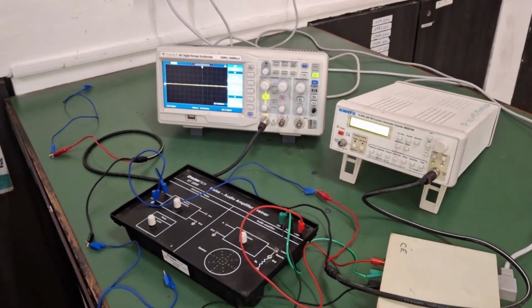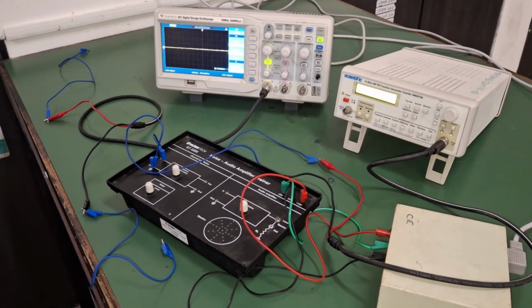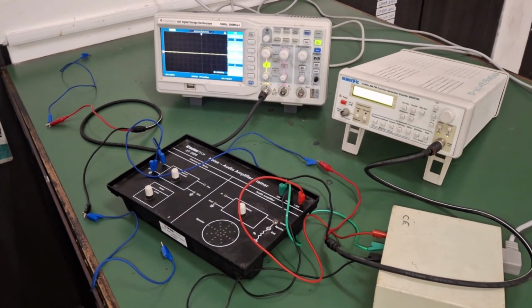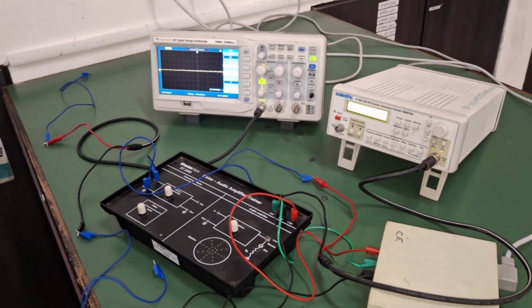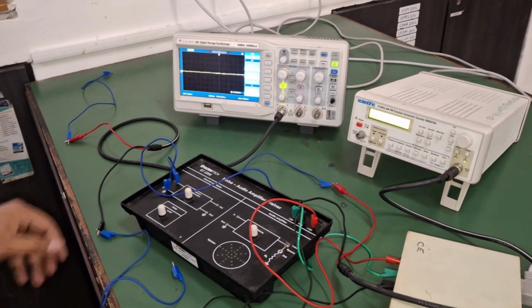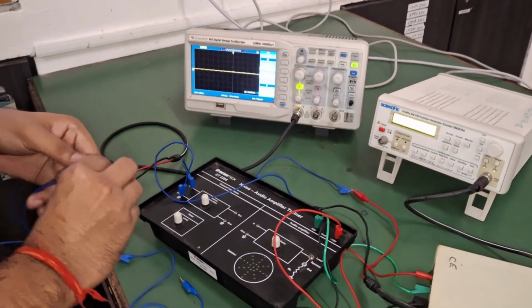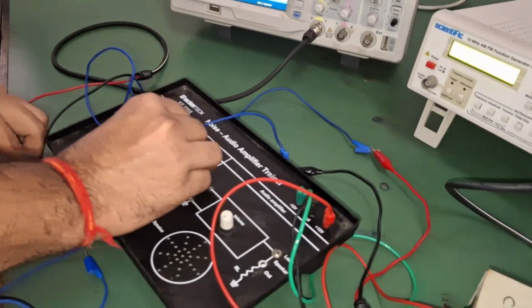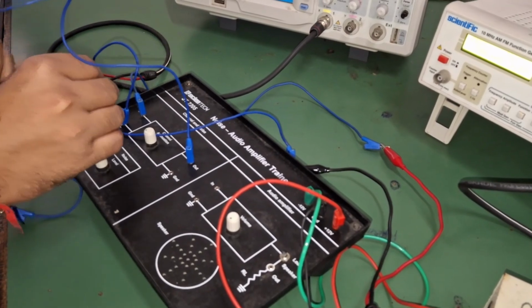As I told you earlier in experiment number 1, we have to keep the level potentiometer in both the channel and noise block in the fully anti-clockwise direction and the attenuation potentiometer in the fully clockwise position. Now let's connect the output of the trainer to the oscilloscope and to the ground.